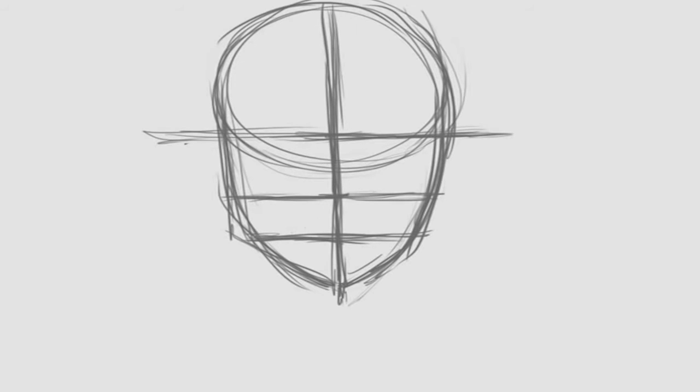Now, we'll get more into the features of the face. Here we put in the eye. And for this video, I'm just doing the general shapes and I'm not going into detail over anything. In other videos, I will show how to draw eyes and noses and mouths and everything. But for this, it's just very general proportions.